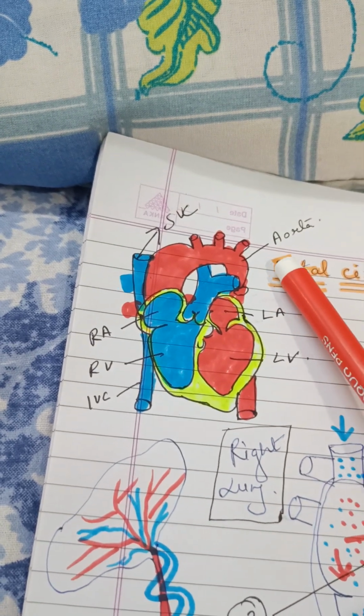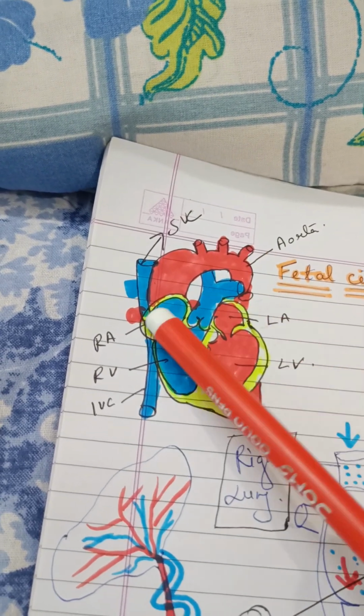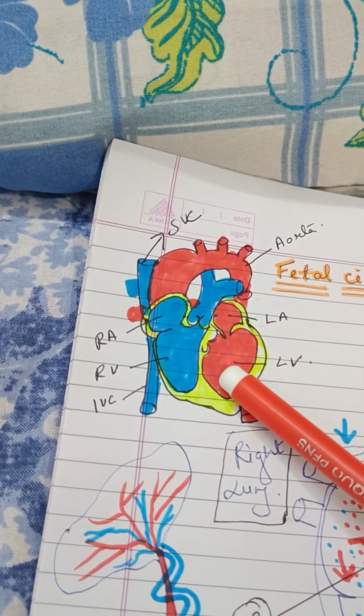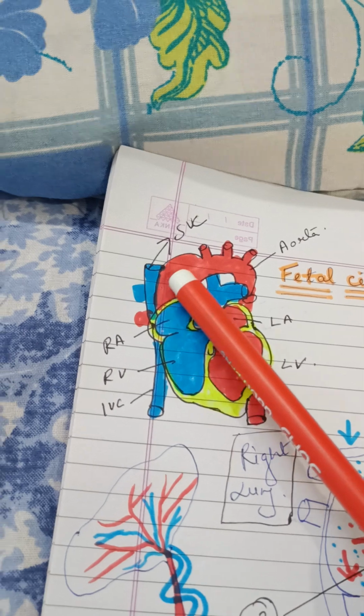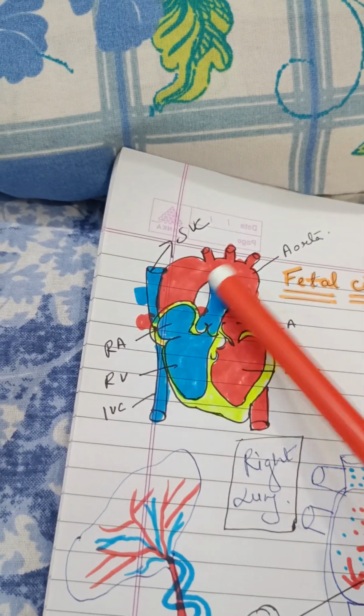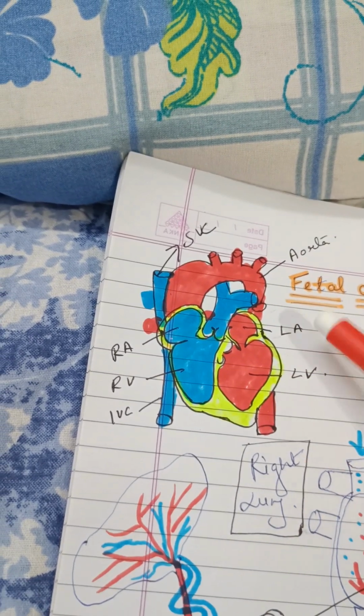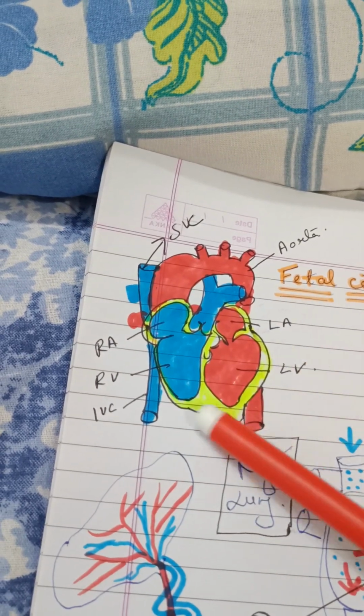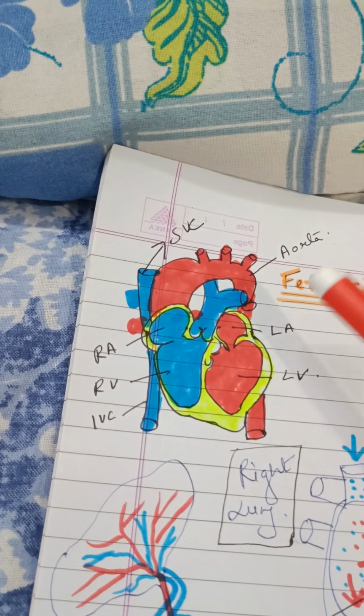This oxygenated blood will come back again to the heart. From the pulmonary vein it will enter the left atrium, and from the left atrium it will move to the left ventricle, and from the left ventricle it will move to the aorta. Throughout the body it will be distributed through the ascending aorta and also through the descending aorta to the lower part of the body. In this way this circulation takes place outside the womb, or in an adult.